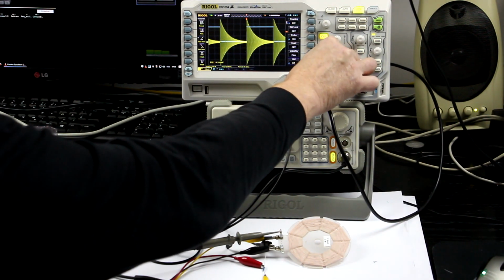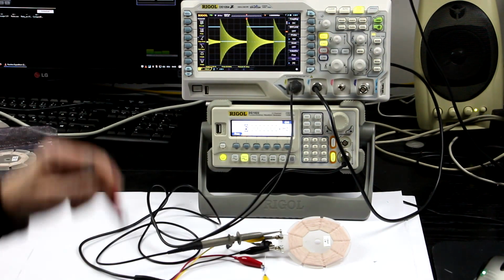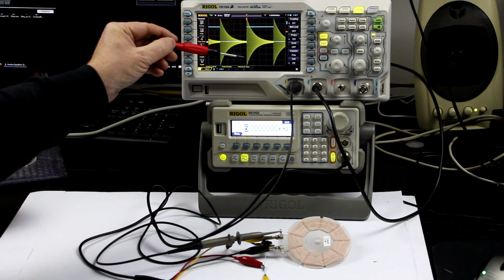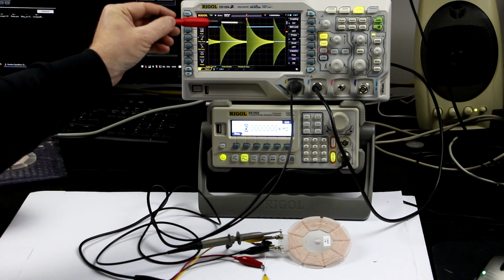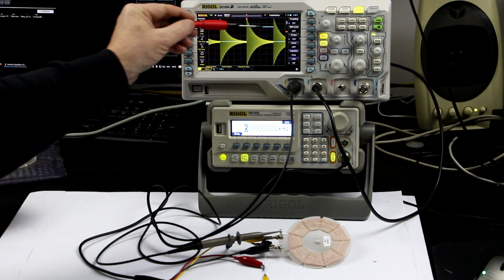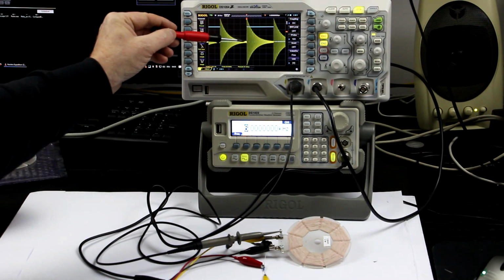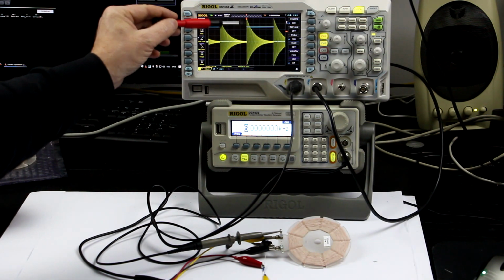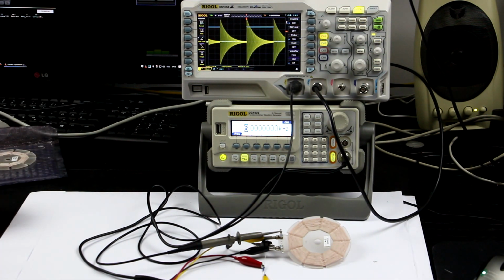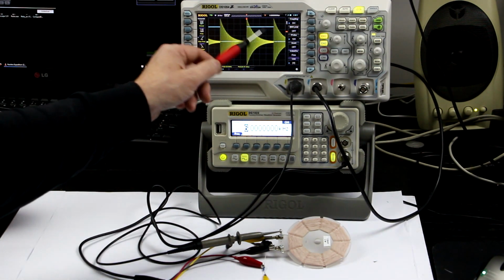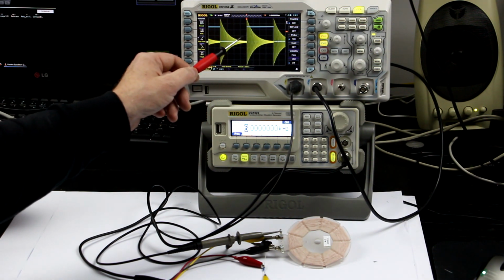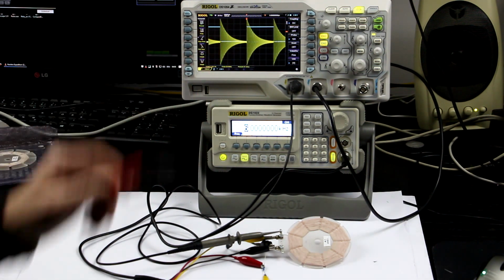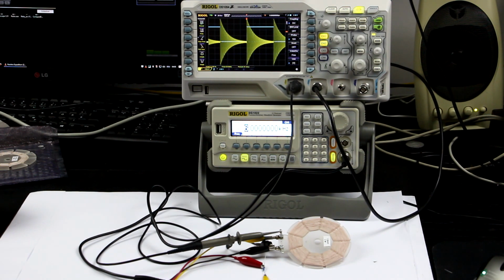Just turn down the y-axis. The tank circuit is excited at each edge of the square wave signal, and you can see beautifully the dampened oscillation here. And now, to make some measurements, we will take a close-up of the screen of the DSO.